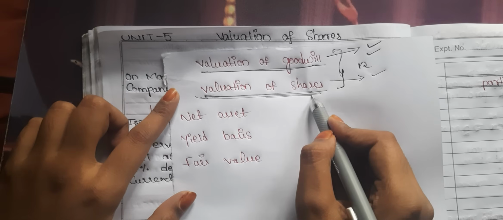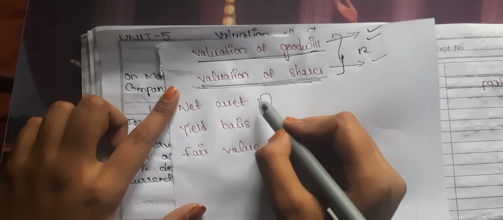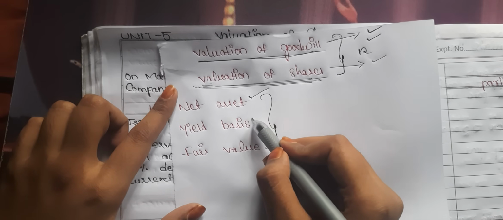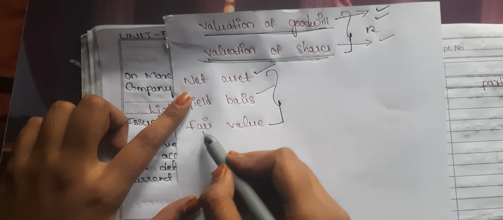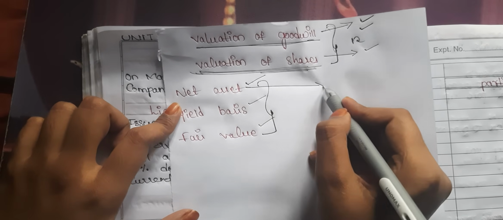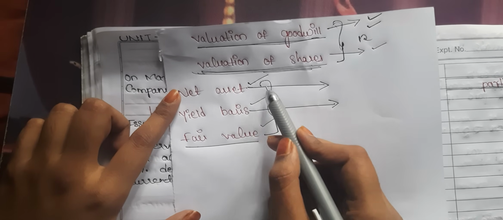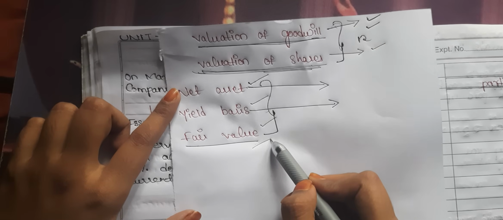In this topic you have three different methods, which you can see I have already written. One is the net asset method, the other one is the yield basis method, and the last one is the fair value method. If you are good in net and yield, then fair value you can do easily, because if you do both of these, directly you will get fair value.